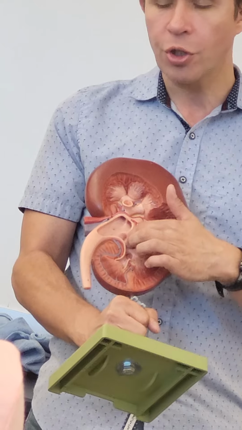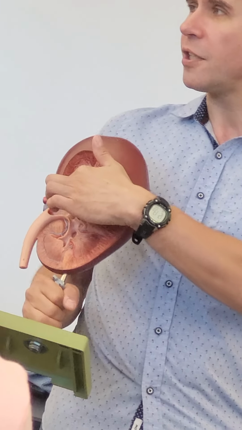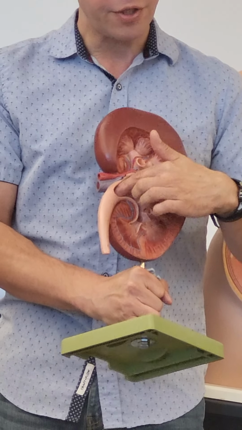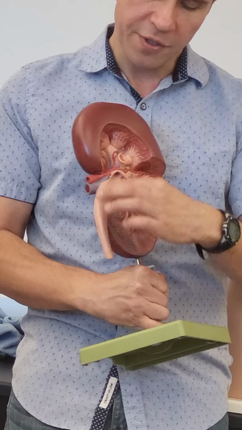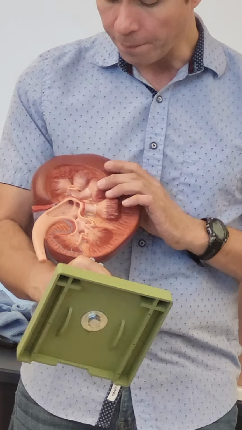And from here, the urine goes into the renal pelvis. It's this area right here. And from there, the urine will flow or be propelled, pushed by the waves in this ureter to the bladder.